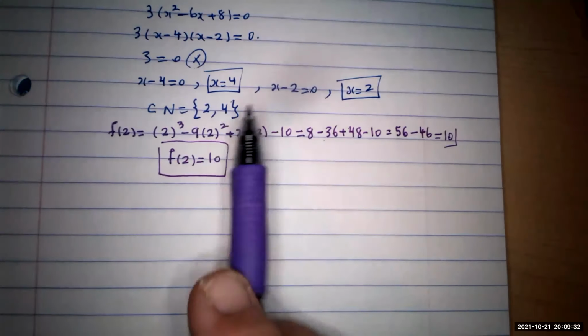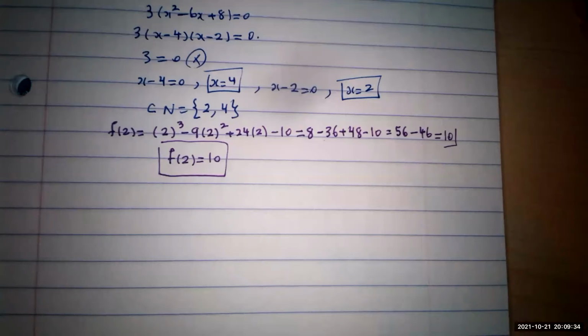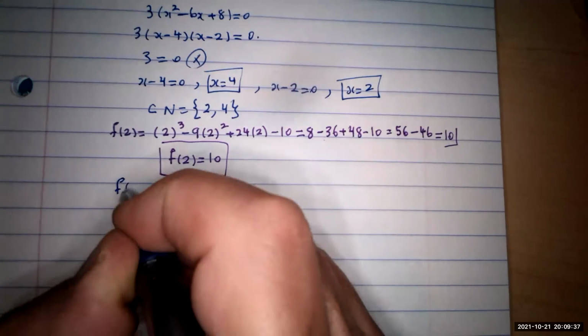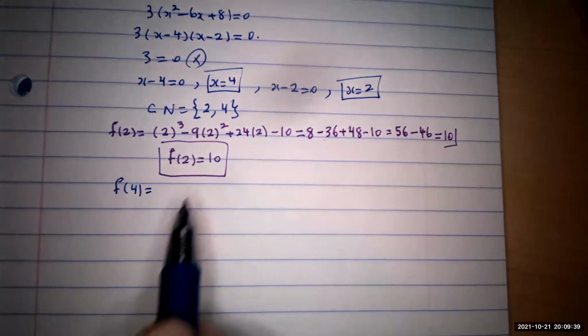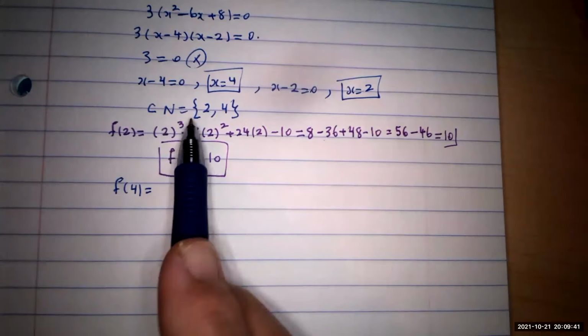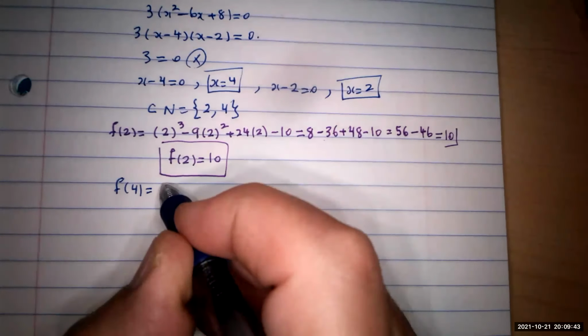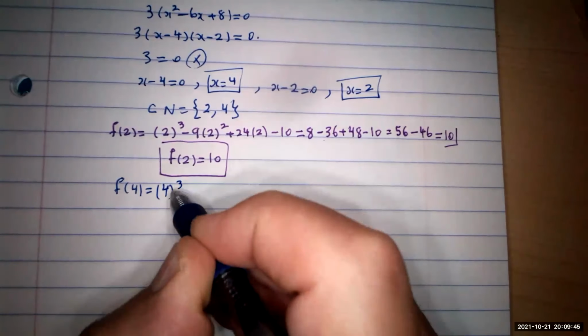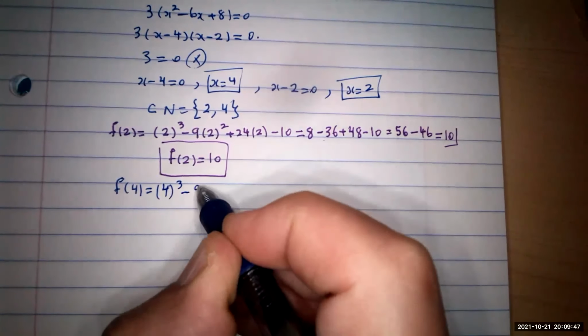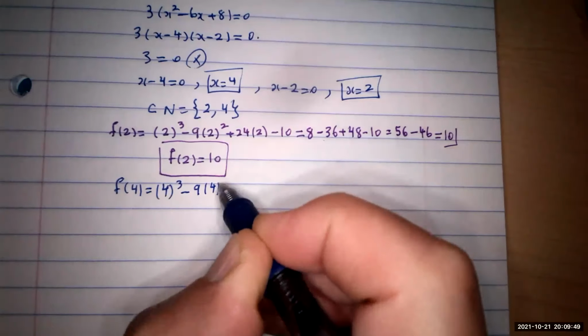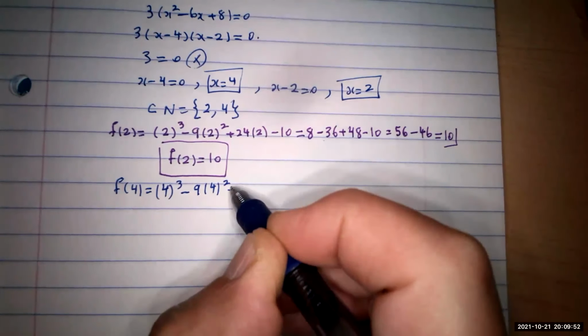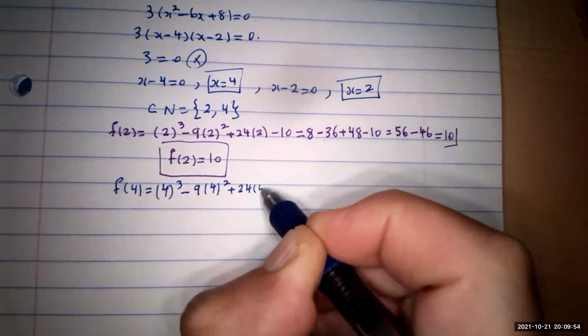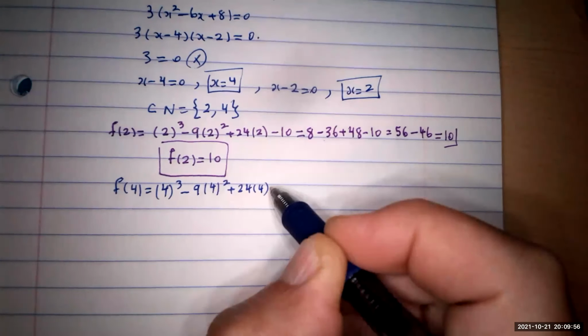Get the 4. Okay, f of 4. Drop it back to the function again. It's going to be 4 cubed, minus 9x squared, 9 times 4 squared, plus 24x, 24 times 4, and minus 10.